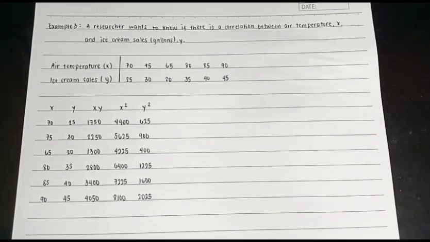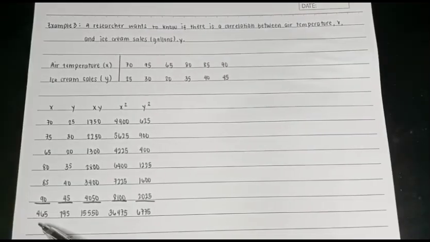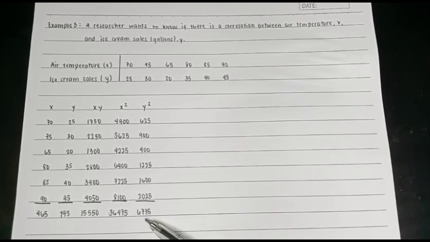After that, kukuhain lang natin yung sum ng each column. Start tayo sa x. Ipag-add lang natin sila to get the sum. And here's the sum of each column. The sum of our x is 465, while our y is 195, and our xy is 15,550, and our x squared is 36,475, and last is our y squared is 6,775.